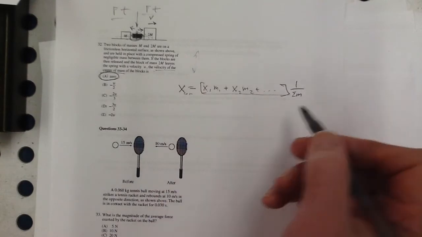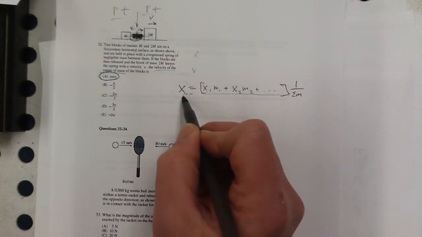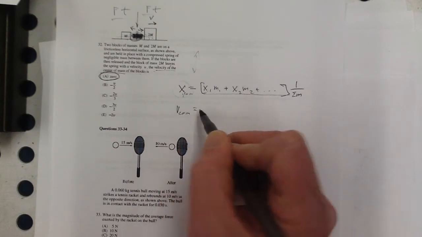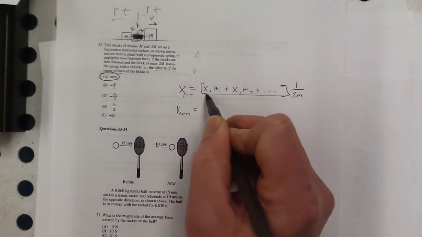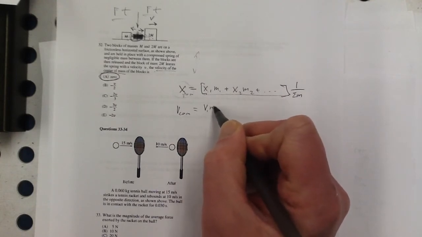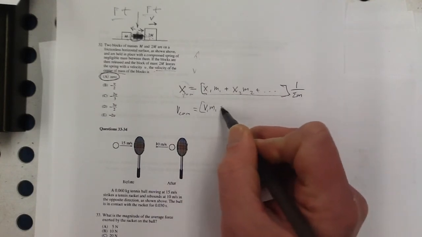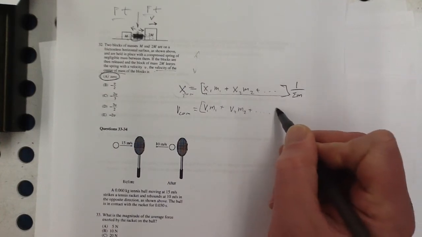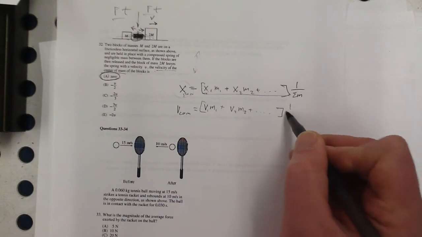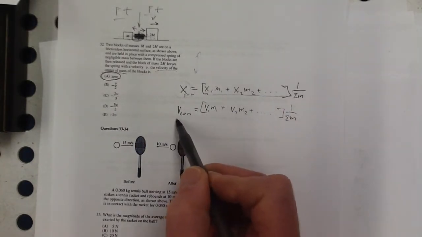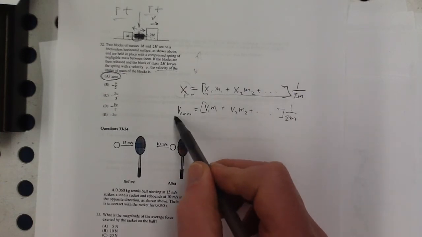So if I took the time derivative, the derivative of x is v, so that would give me the velocity of the center of mass, equal to the derivative of x1 with respect to time, which would be v1, and that's just a constant. This would be the velocity of the center of mass.